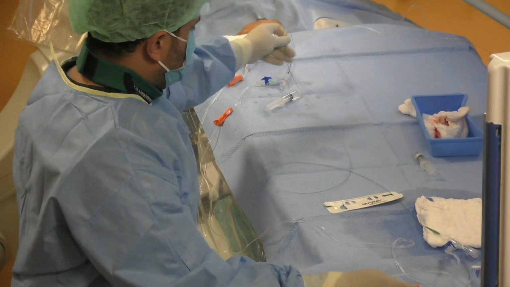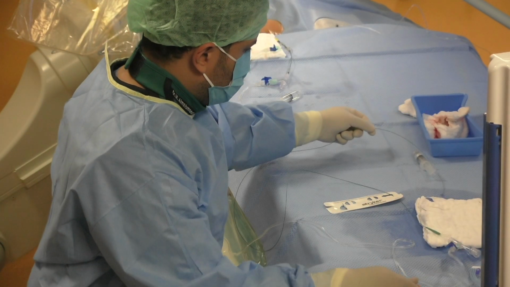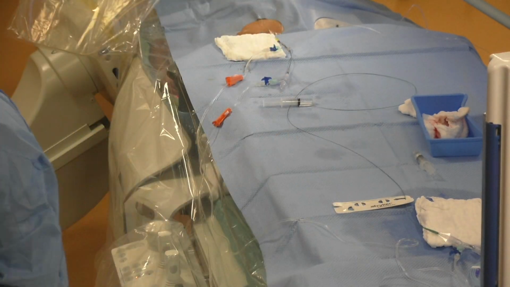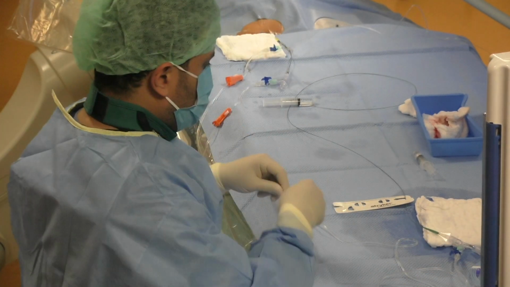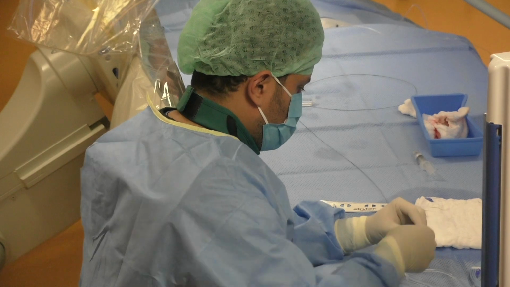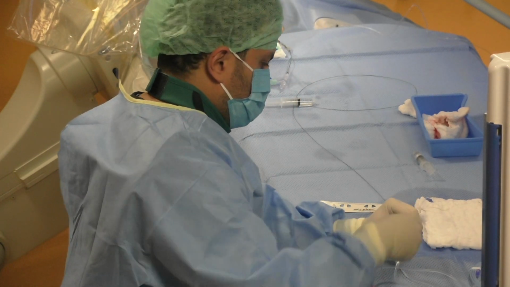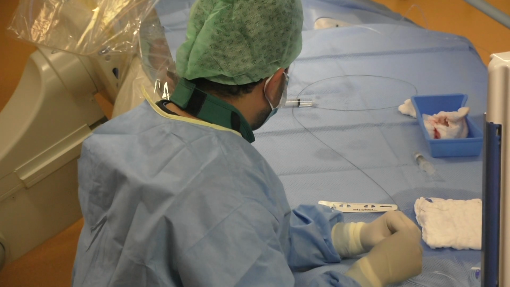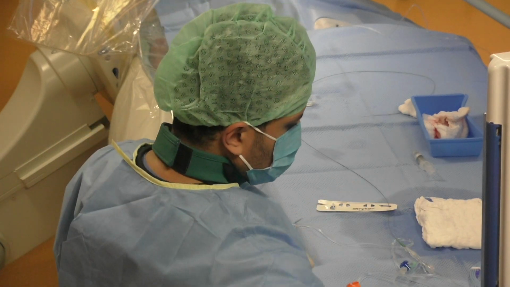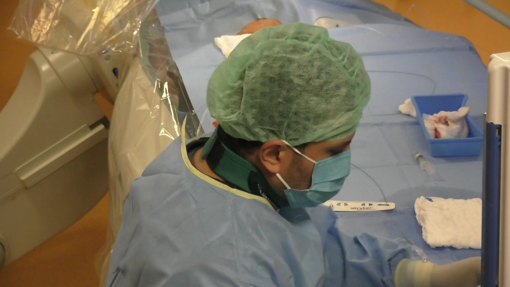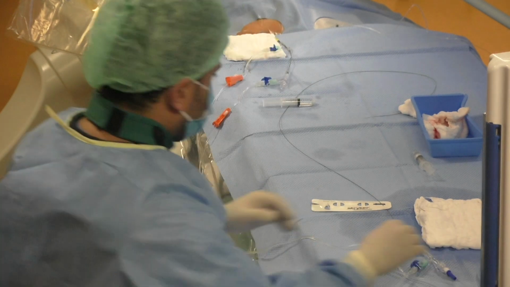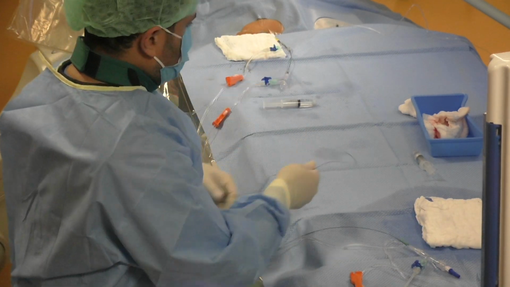And now we need the microcatheter with the microwire again to navigate the left middle cerebral artery, including the aneurysm. And now we're pushing the microwire into the microcatheter. We need a new shape at the tip of the microwire, a little bit sharper than before.